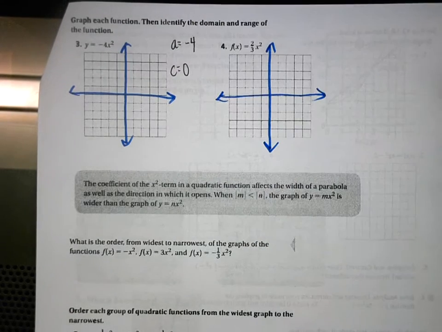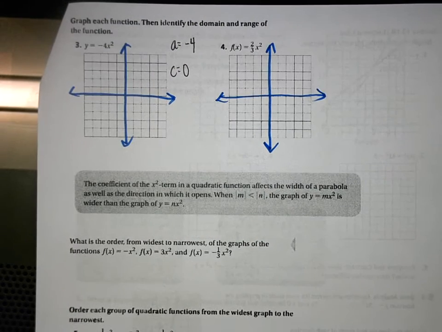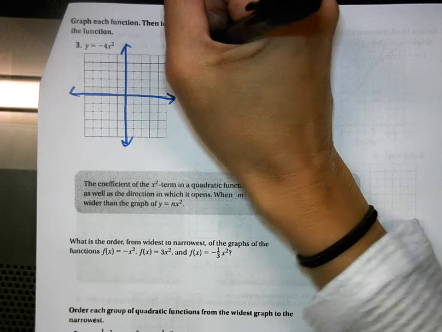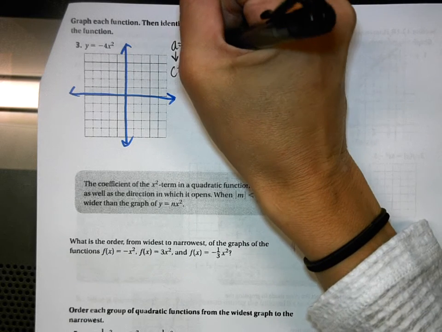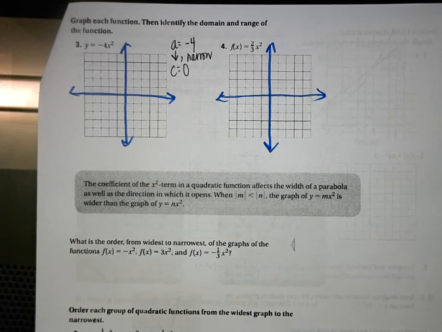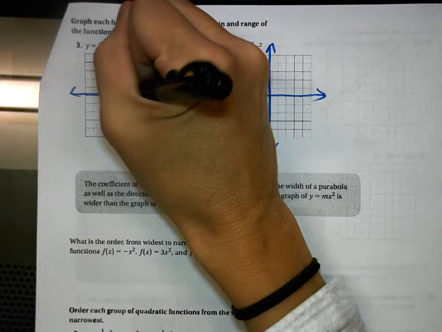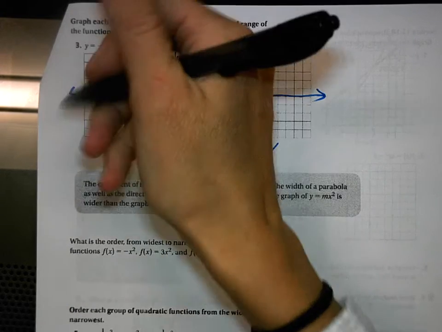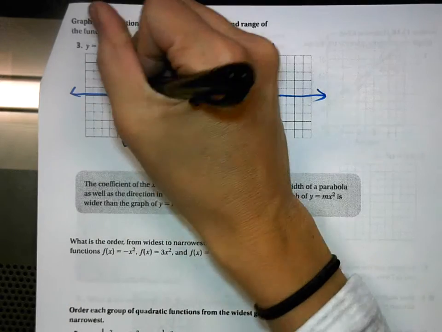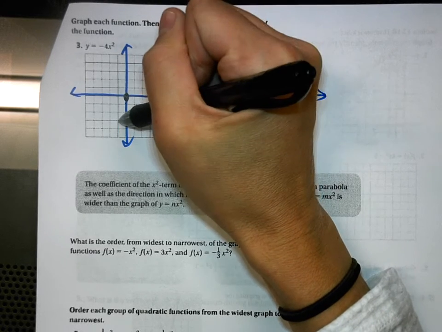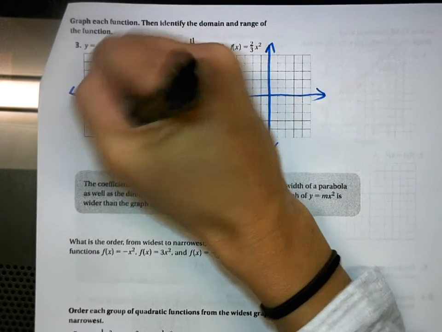Okay, since the A value is -4, what does that tell me? The graph is going down and it's going to be narrow. Okay, where will my vertex be? At 0. Okay, so my C value is 0, so we're not shifting this any direction. And it's going to be more narrow. And so again, I kind of talked about how we could go down 1, 2, 3, 4, right 1. That kind of gives us an idea of the width of the graph, but it's not exact.